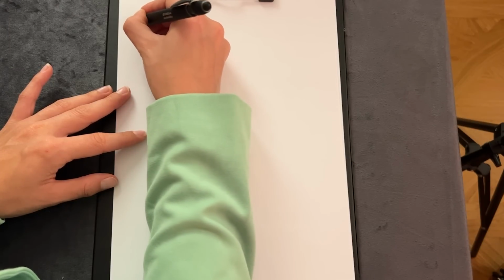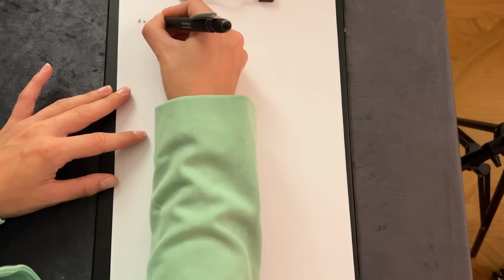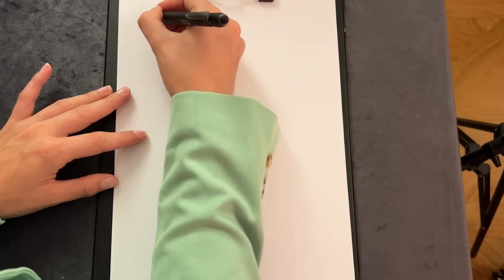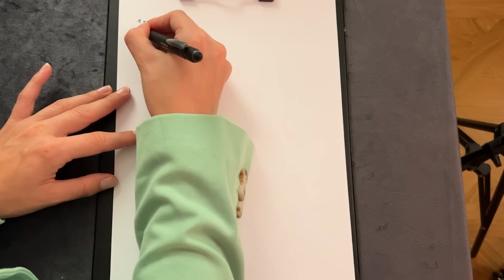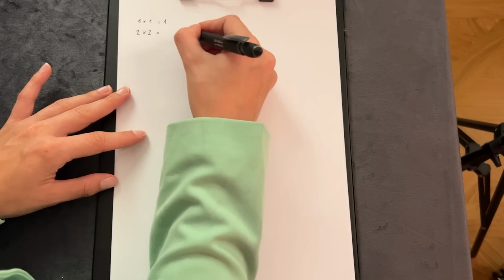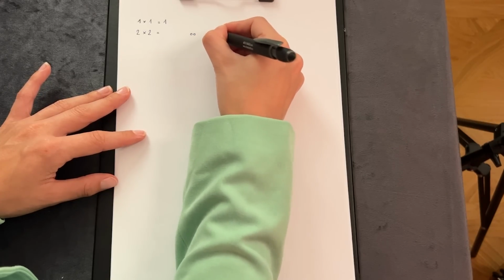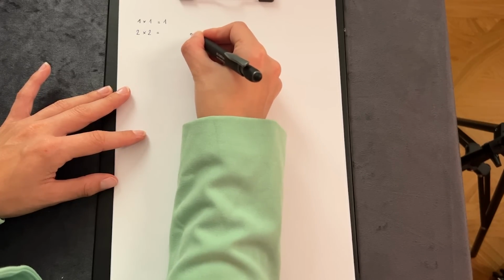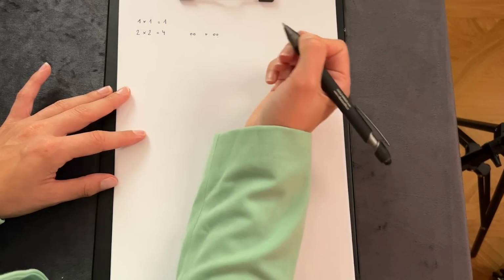So we have 1 times 1, which is 1, correct? Then we have 2 times 2, which is 1, 2 plus 1, 2, that is 1, 2, 3, 4. So it is 4.